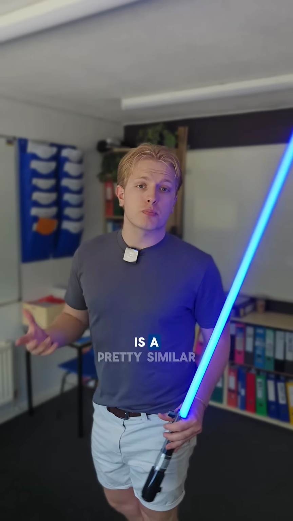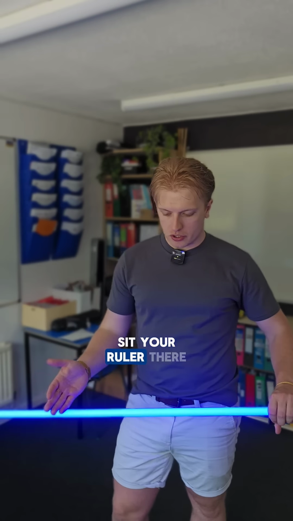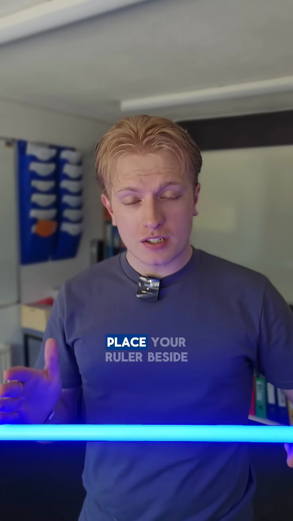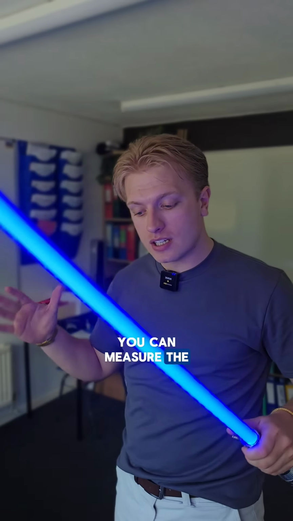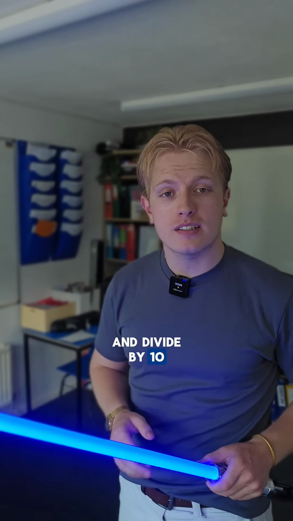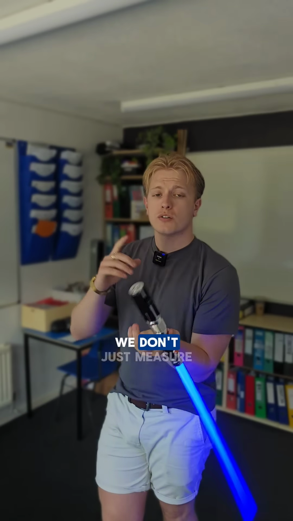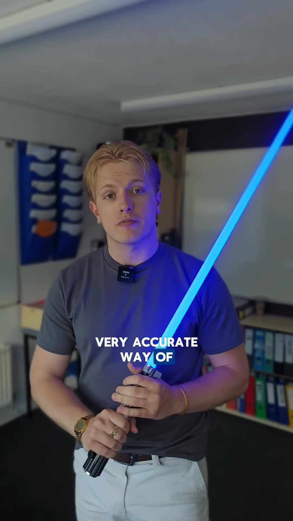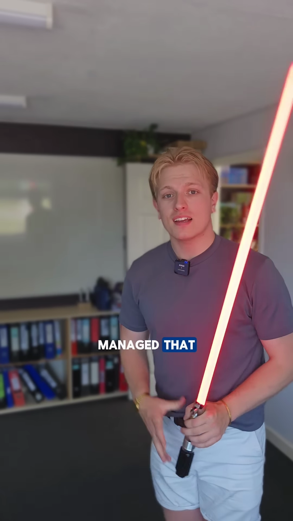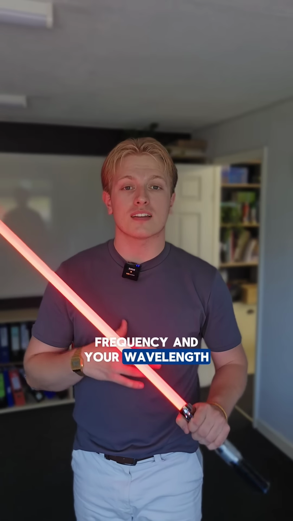For the wavelength, it's a pretty similar way of thinking. Are you just going to sit your ruler there and attempt to measure? No. Place your ruler beside your screen, take a picture, and then from your picture you can measure the distance of 10 waves and divide by 10 to get your single wavelength. We don't just measure one because that leaves a massive margin for error and it's not a very accurate way of measuring your wavelength. If you've managed that, you've got both your frequency and your wavelength, so you literally just times them together and you've found your wave speed.